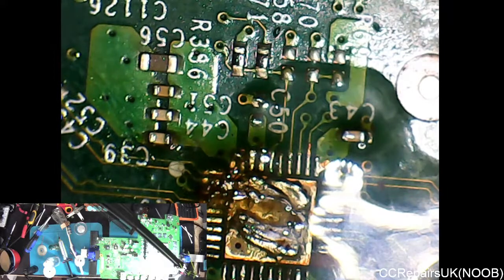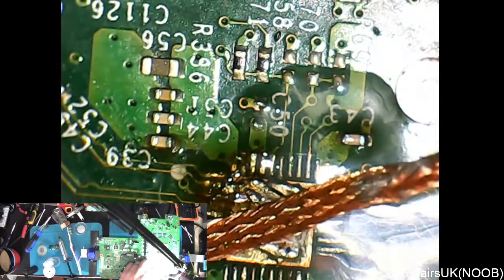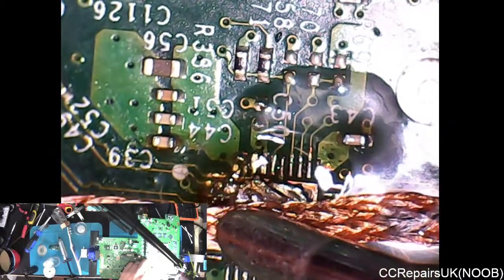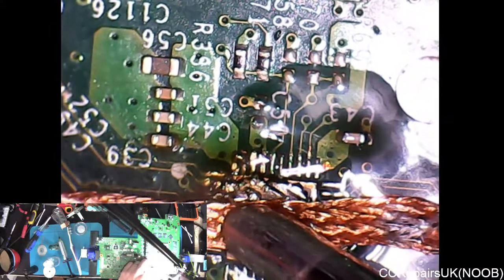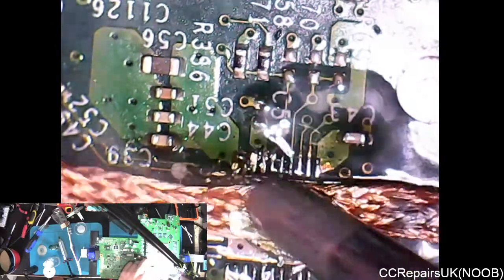And I tell you what, it's like learning with a whole new bloody soldering iron again. You see, this will now let a bit more heat in. Still warming up, so that's better.